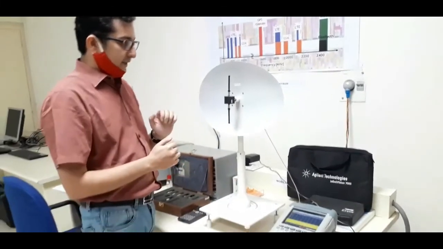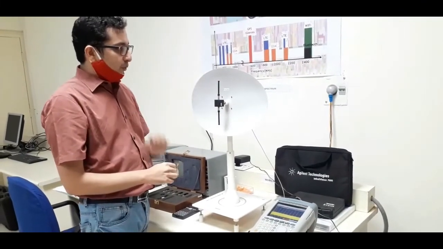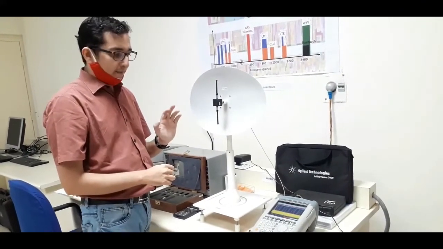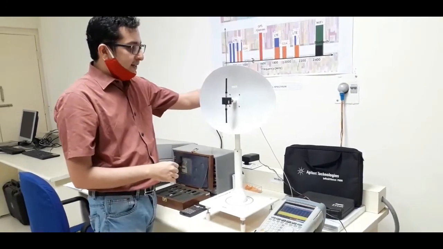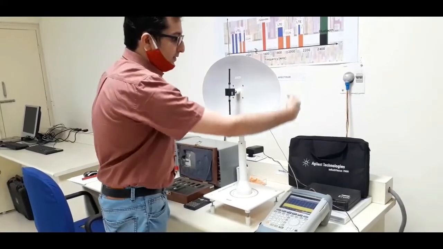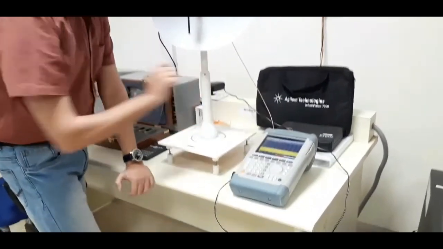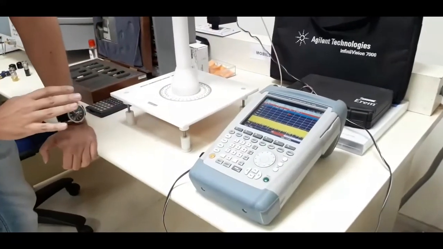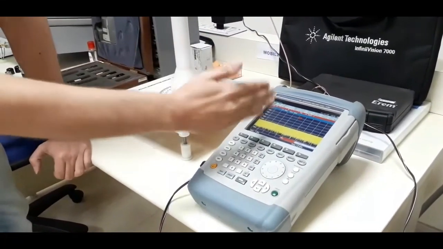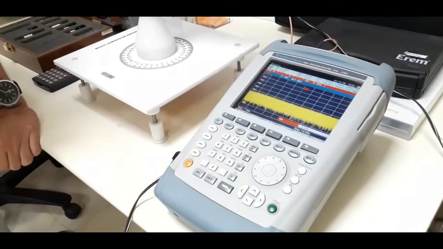So this is the receiver now. This antenna, which is black in color, is what is called a simple dipole antenna. Since it is trying to receive the signal, it is connected to this piece of equipment called a spectrum analyzer. This spectrum analyzer has a very interesting property: it can show you the frequency components of the signal that we are going to receive.